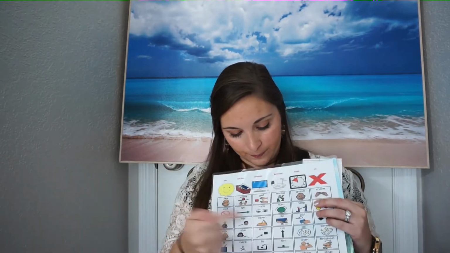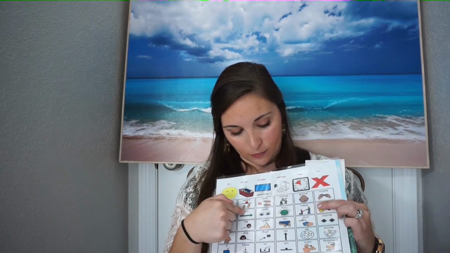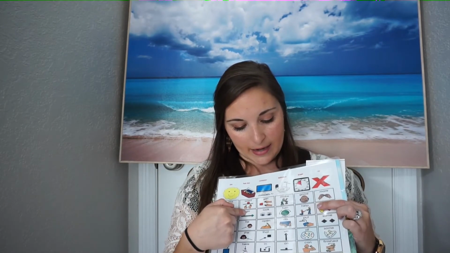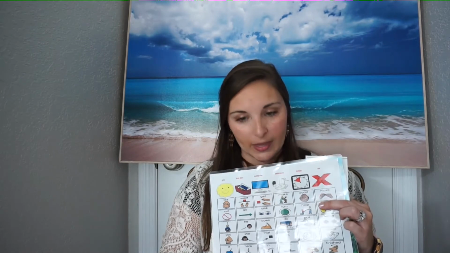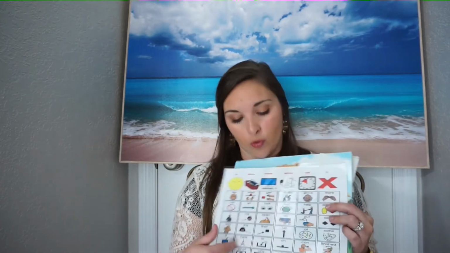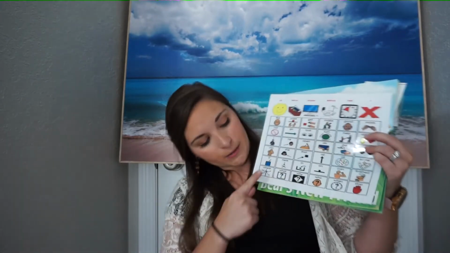So on this page, our bear goes to find his friend Mouse, and he hears a loud noise, and he asks, who? And throughout this book, a lot of the pages are going to have who. So it's a great way to target those question words, even for students who aren't using a communication system. These picture symbols can help them differentiate and give them a little visual cue and reminder about what each question word means.